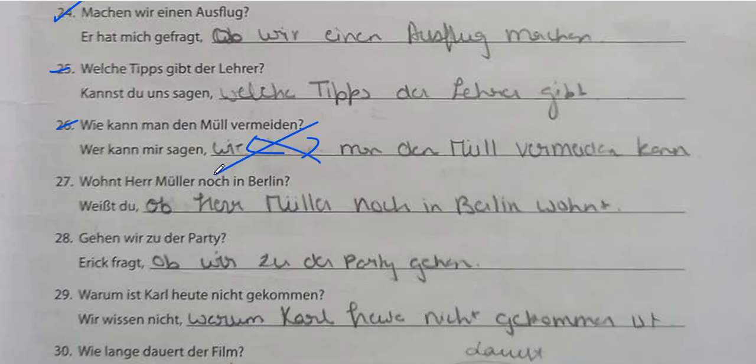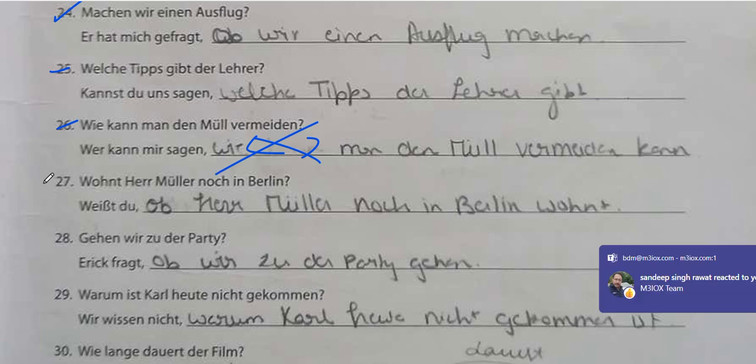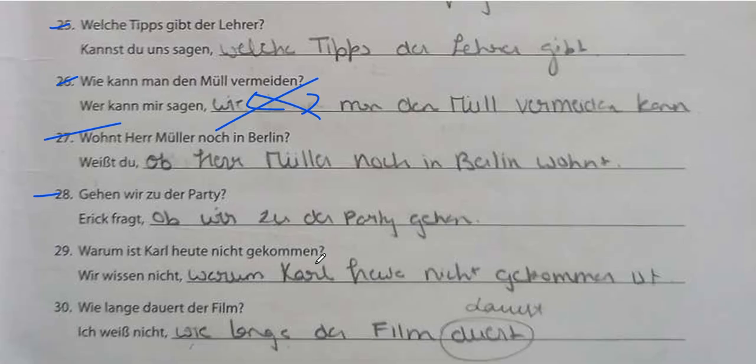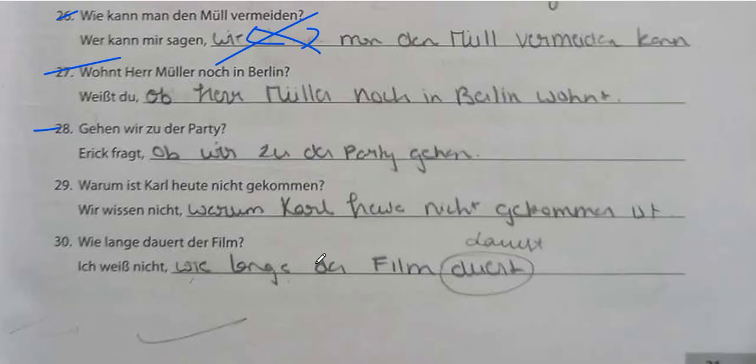Wohnt Herr Müller noch in Berlin? Does Herr Müller, Mr. Müller, live in Berlin? Weißt du, ob Herr Müller noch in Berlin wohnt? Gehen wir zu der Party? Are we going to the party? Eric fragt, ob wir zur Party gehen. Yeah, okay, Eric asked. Warum ist Karl heute nicht gekommen? Why is Karl not coming today? Wir wissen nicht, we don't know, warum Karl heute nicht gekommen ist.